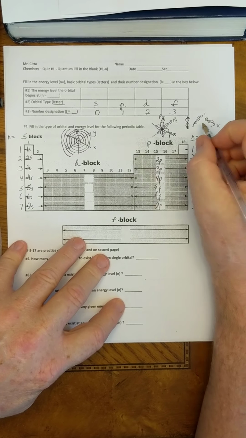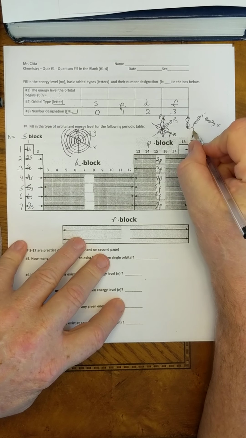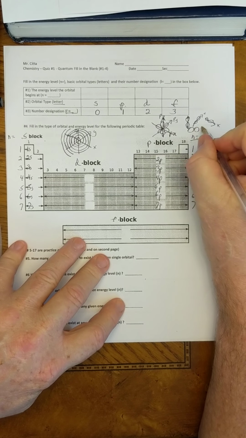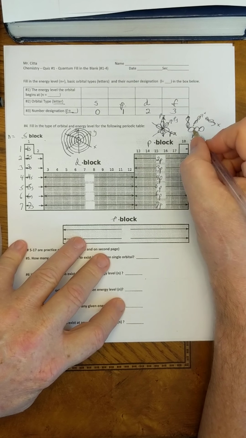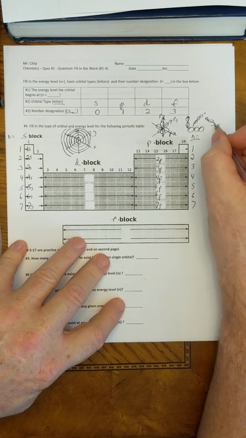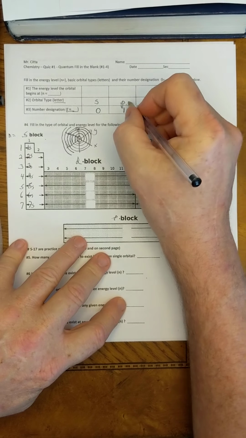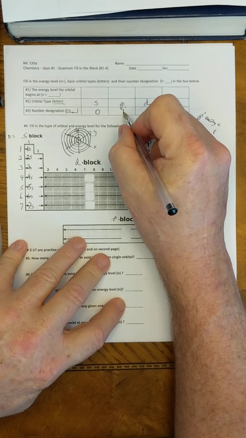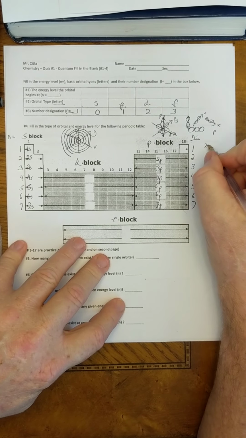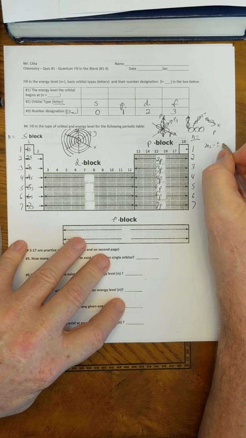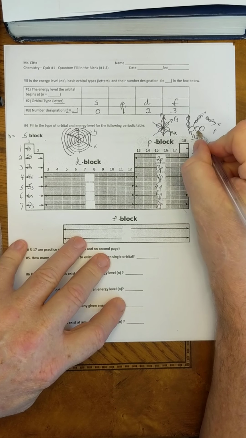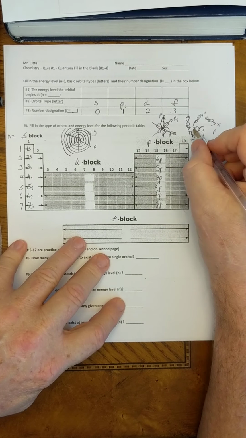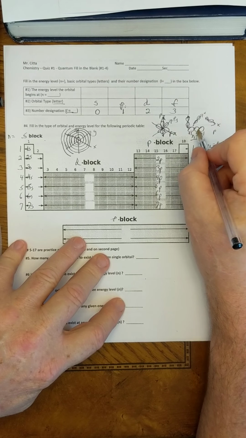Now, when we do orbital notation, we're just going to make circles for those. And our quantum designation will be m sub l. So for a p, your l is a 1. Well, m sub l is plus or minus l. So it's just a way of designating that these are different. Plus 1, 0, minus 1. So an electron can go here, here, and here.